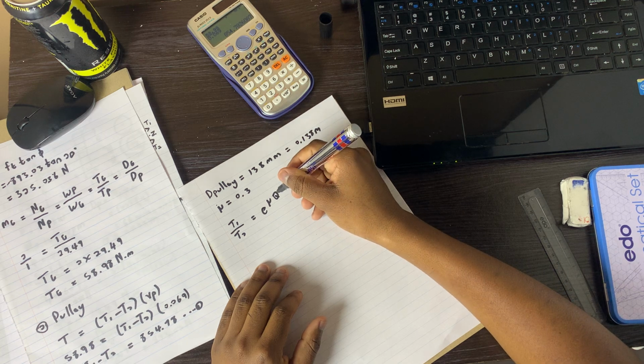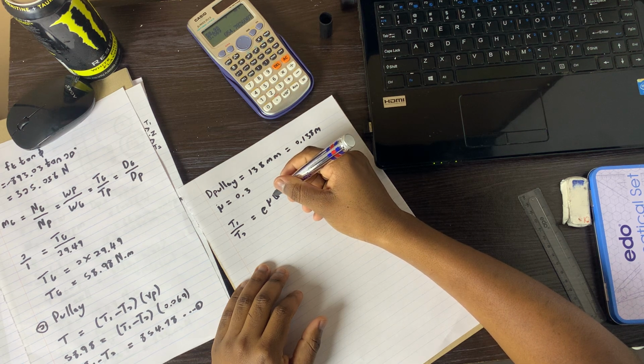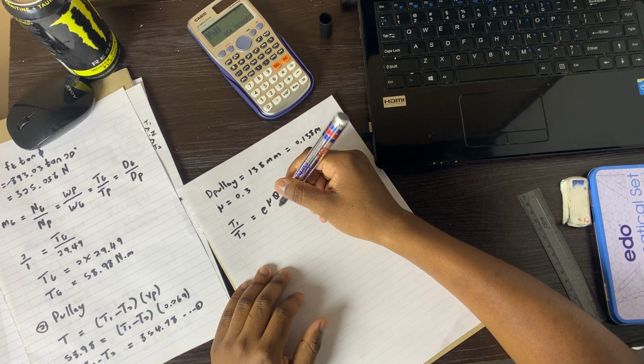The angle of contact is not given in the question, but if we're not given, we assume that it's 180 degrees. And since it's an angle on its own, we write it in radians, so it's going to be pi.